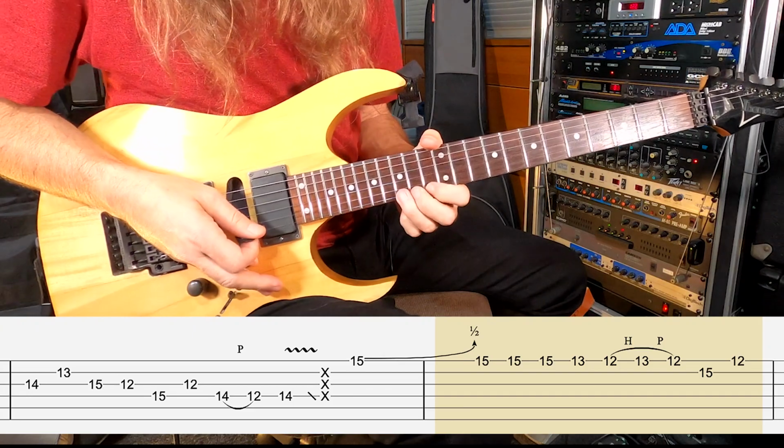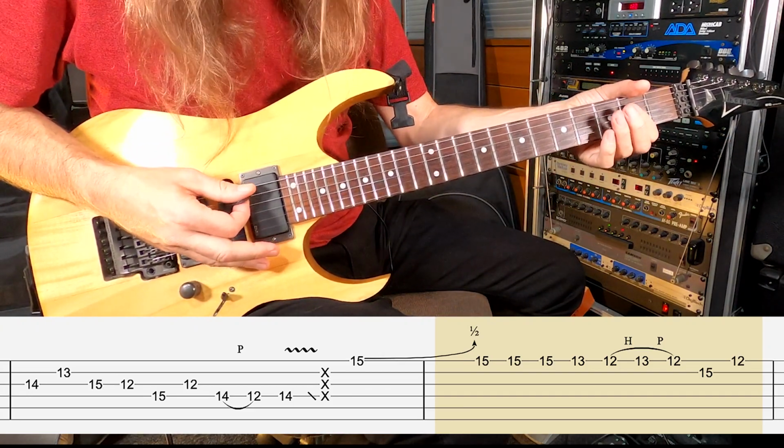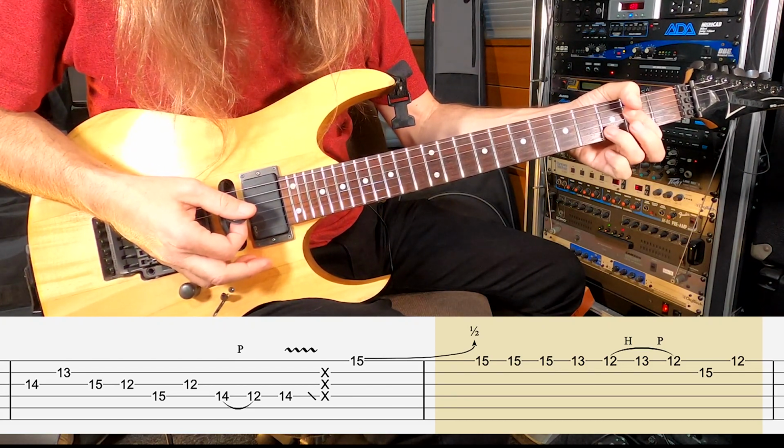All right, next measure. Going to be under an A chord and an A suspended 4 chord. So you can get away with your power chord here. The suspended 4 is adding the D.